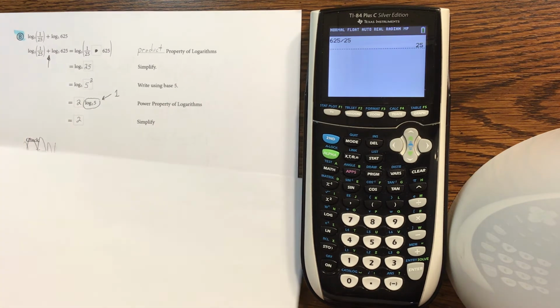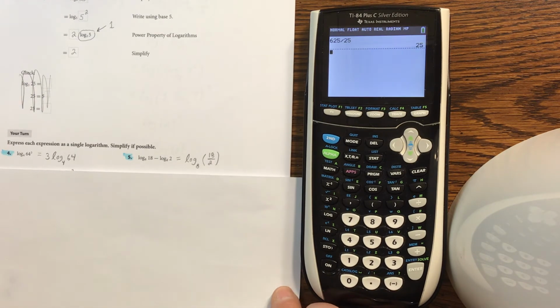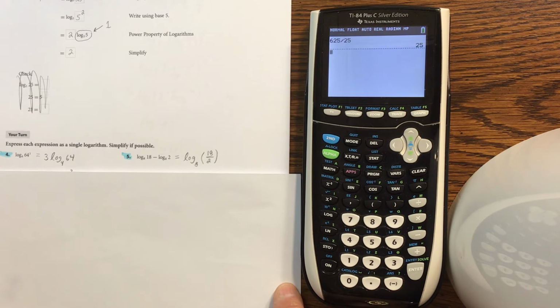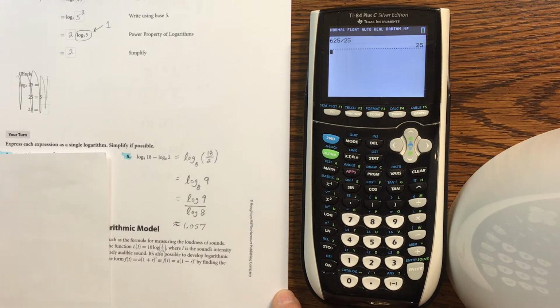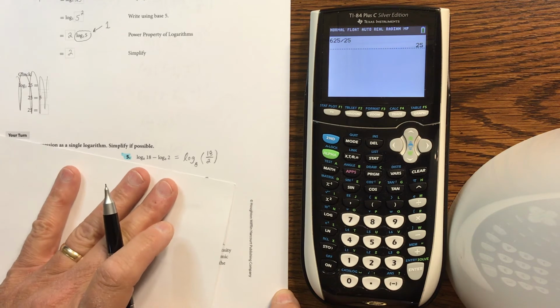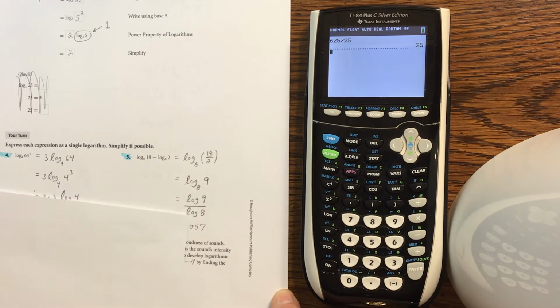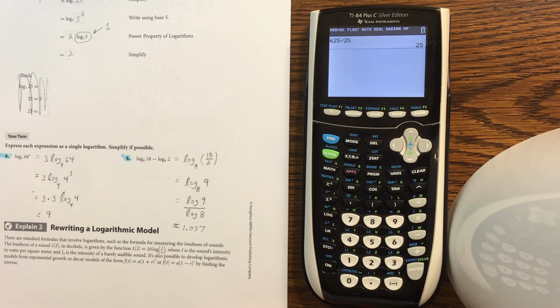All right, what I want to do next is go way at the bottom of your worksheet, and we have 2 problems to work out. Here's what I'm going to do. I'm going to do number 5, and then I'll just show it to you guys, okay? So let's start off with the first one.